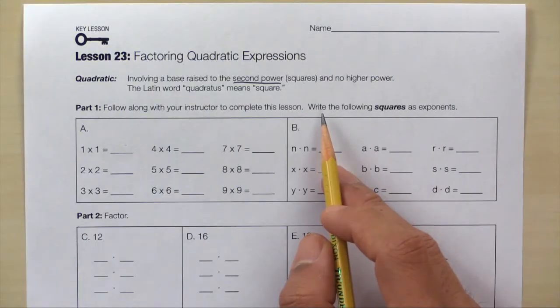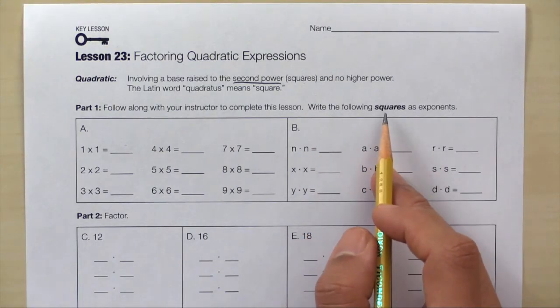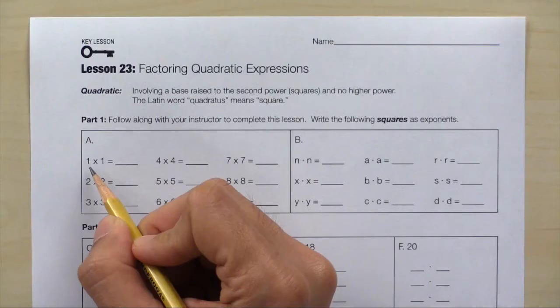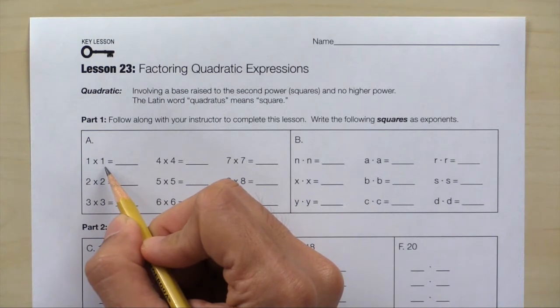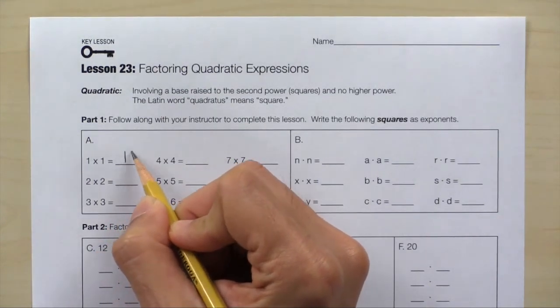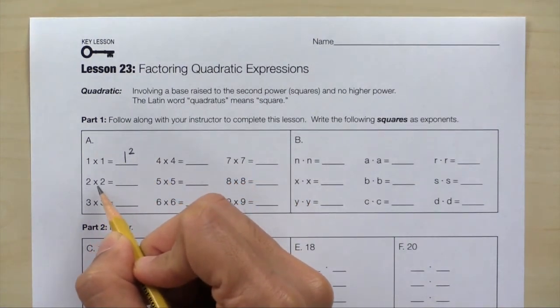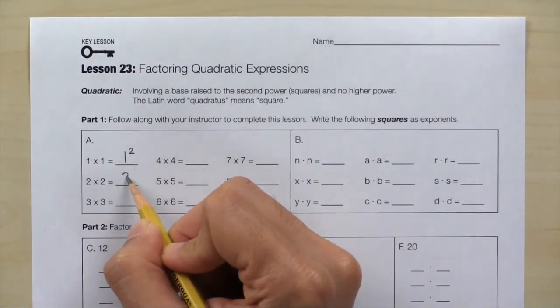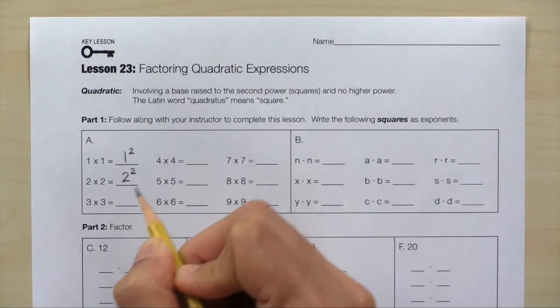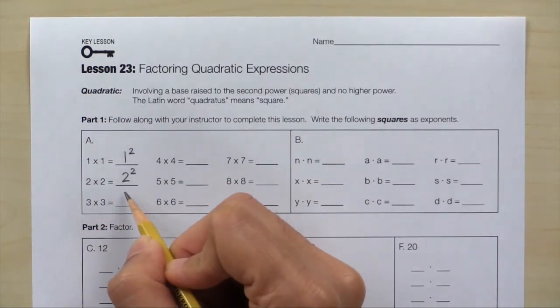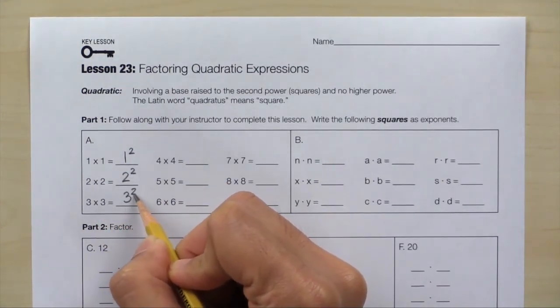Here's part 1. It says, write the following squares as exponents. Here's box A. 1 times 1 can be written as 1 to the second power, or 1 squared. 2 times 2 can be written as 2 squared. 3 times 3 can be written as 3 squared, and so on.